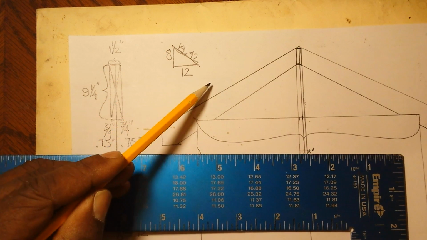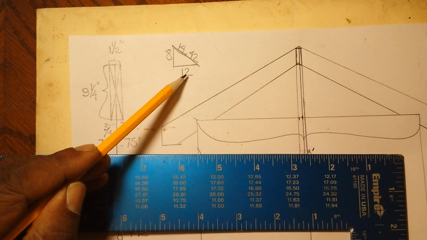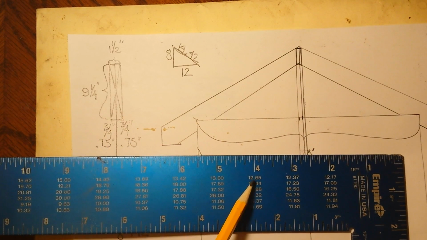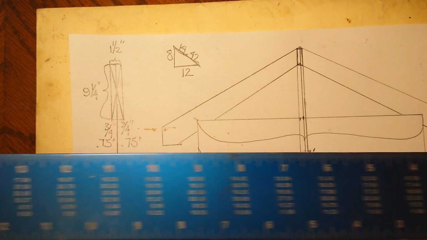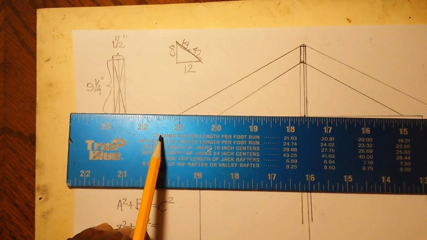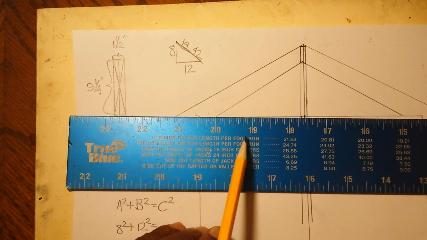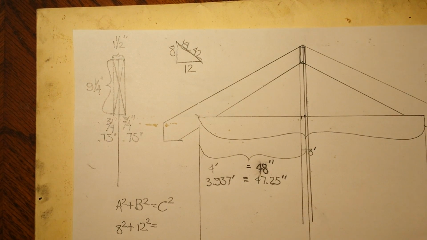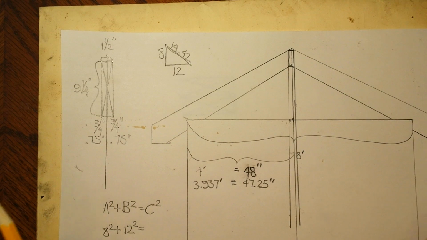And again, each one of these is always going to have a run of 12 inches. So these are all the measurements, and again, this is for common rafter length per foot run. Now that we covered that, I didn't want to go deep into that, so let's get back into this.